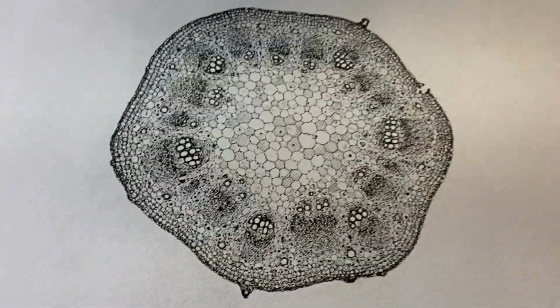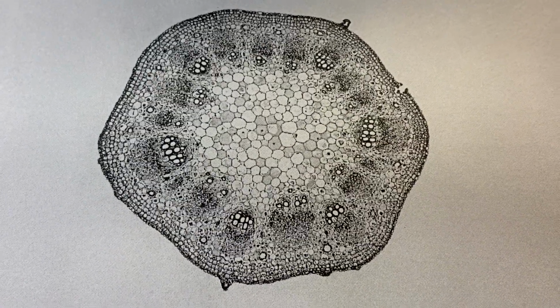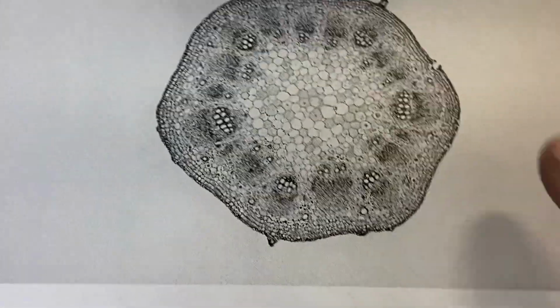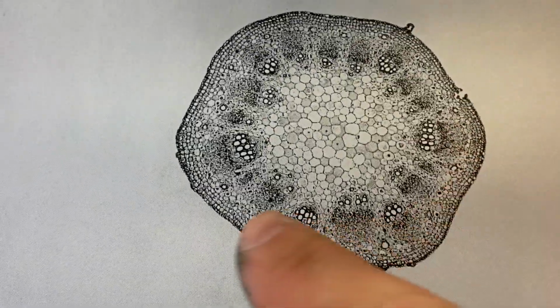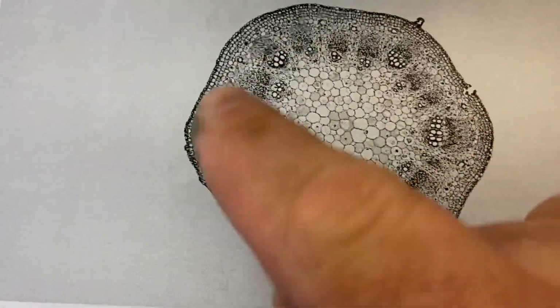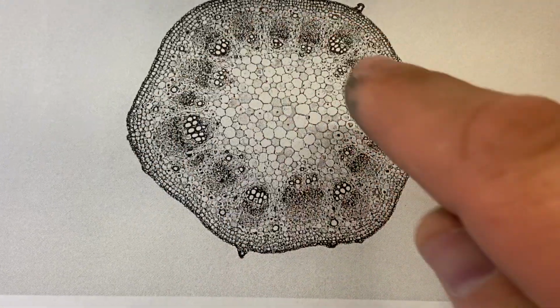The stem structure, if you were looking at it under the microscope, you'll notice a couple of things. Okay, number one, lots of cells. But look at this ring all the way around the outside. Okay, it's kind of circular in nature. Sorry about the shaking once again.